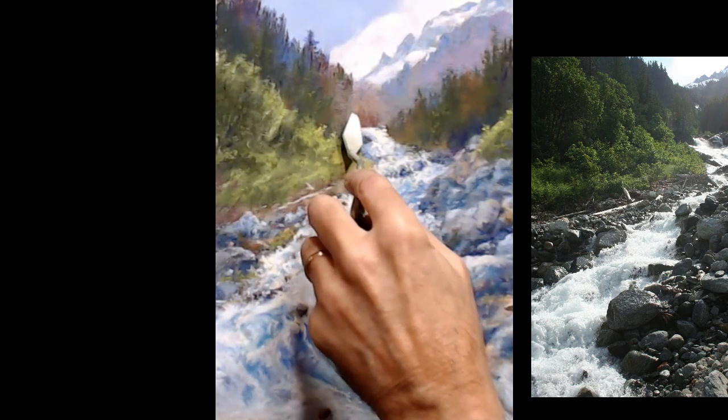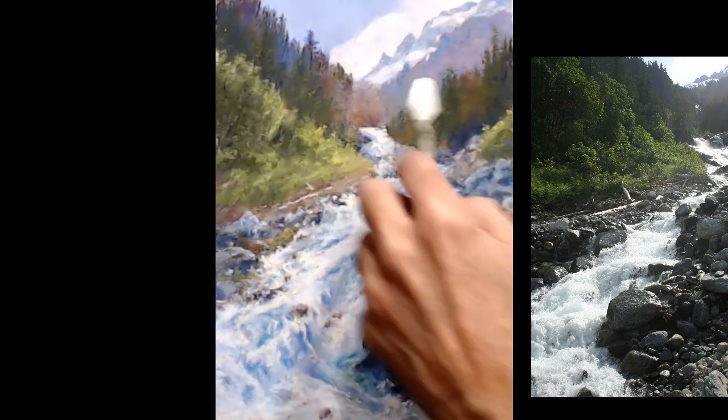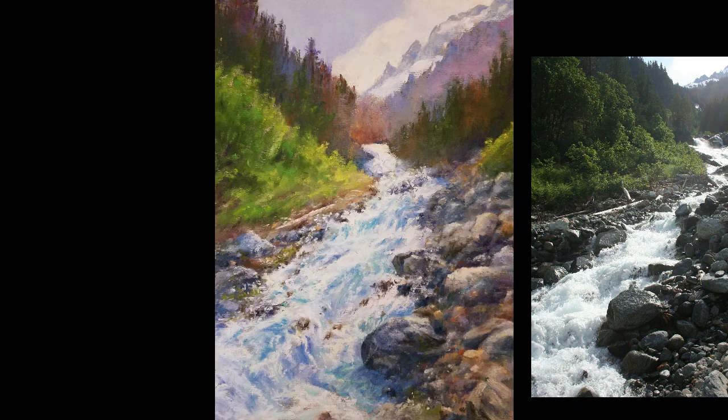One last blending with the palette knife in the distance. Again, kick up the color and the reality of that reference photo that's very dark and gray on the right.